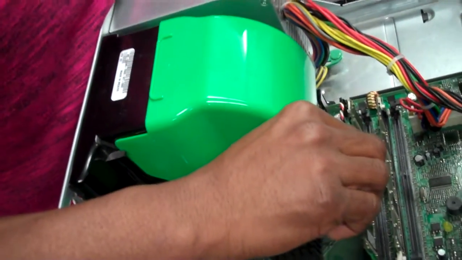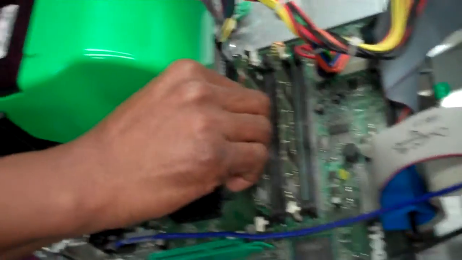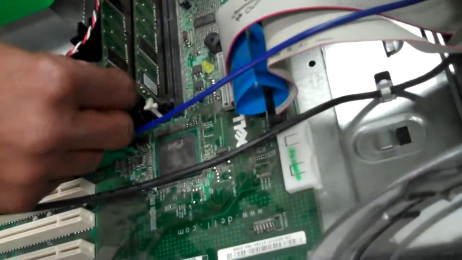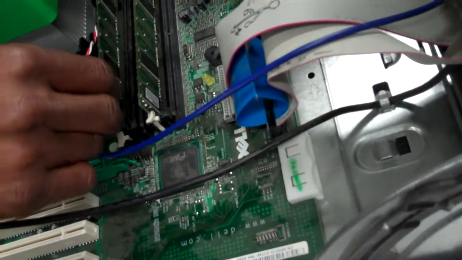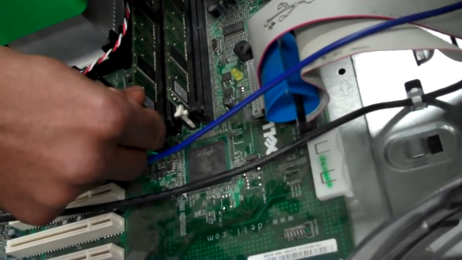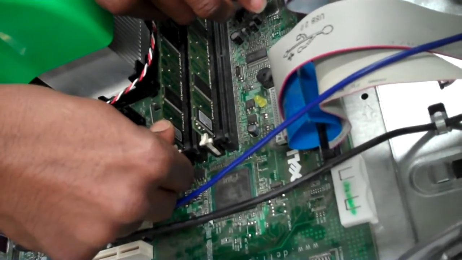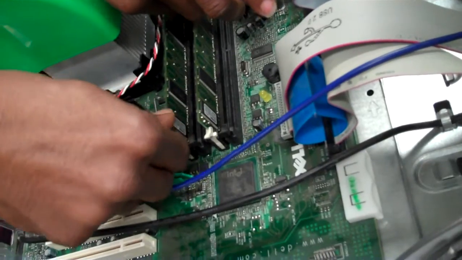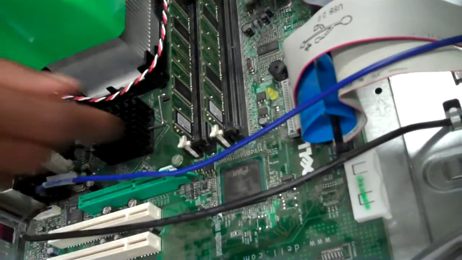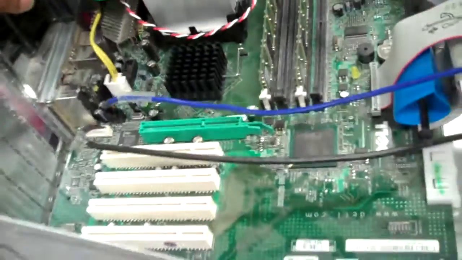Okay, we'll put this back into the slot. You need to rock it back and forth like a seesaw and put a little pressure on it. As you notice, the clips came back into position, so it's seated correctly.